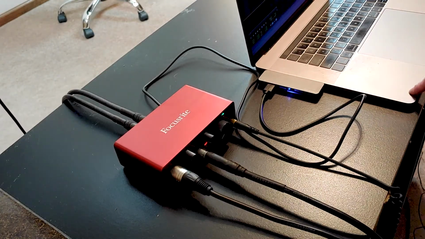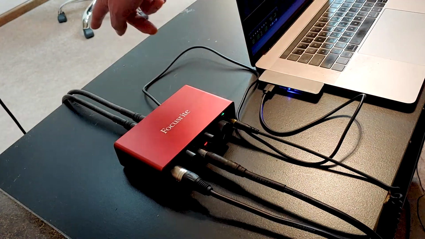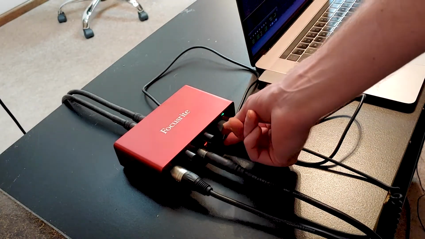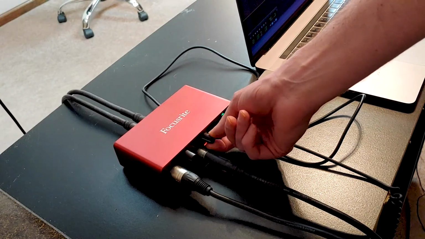Okay, when we plug that into the computer, the interface turns on. Now I can start making volume adjustments. So I have this hooked up to speakers so I can hear what's coming out of it. I can make volume adjustments. And this knob here, you can dial the preamp gain on the guitar.